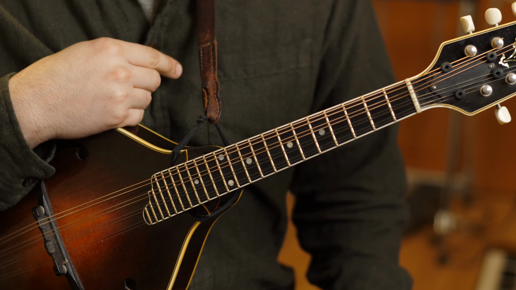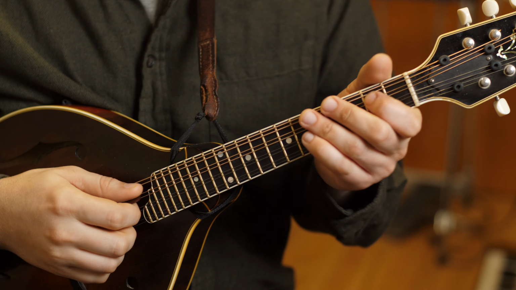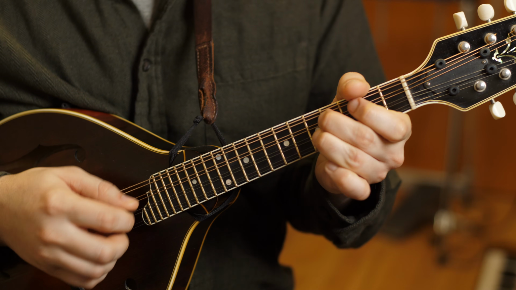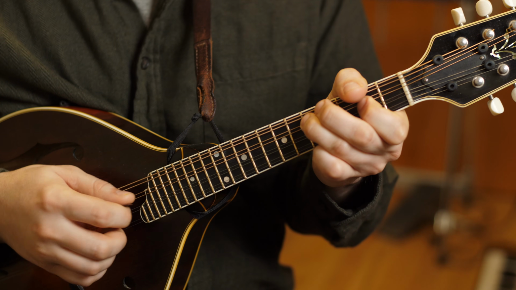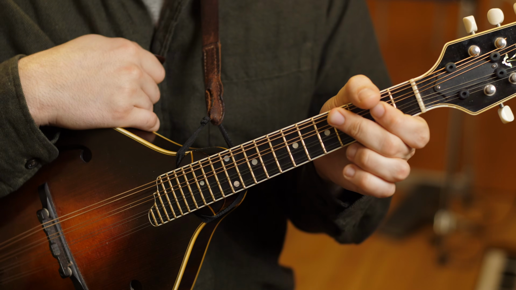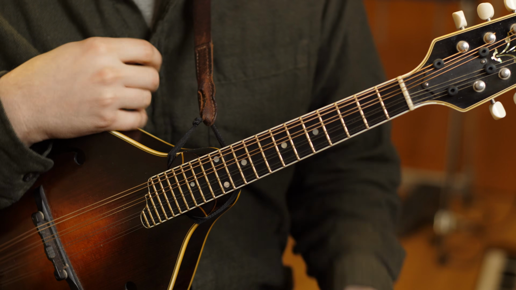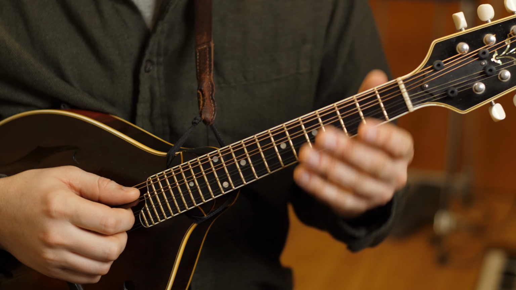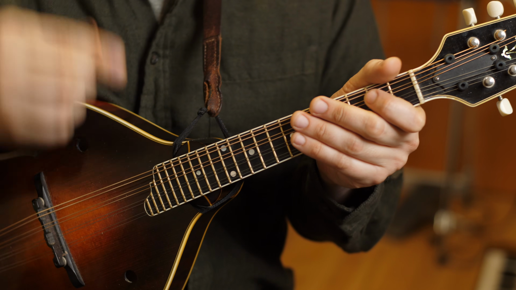And what we're going to be looking at is when I say Swallowtail Jig is in E minor, that actually is more appropriately, if you're using the names of the modes, in E Dorian, which is a minor mode. There are multiple minor modes, and this one has only F sharps and C sharps.